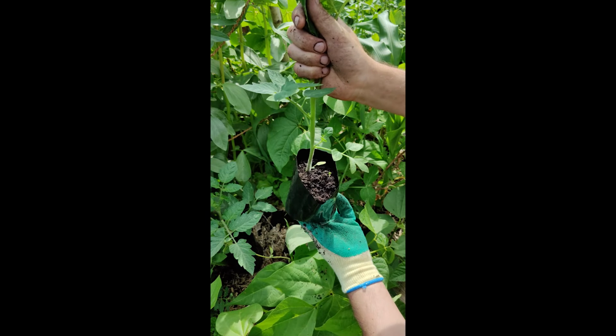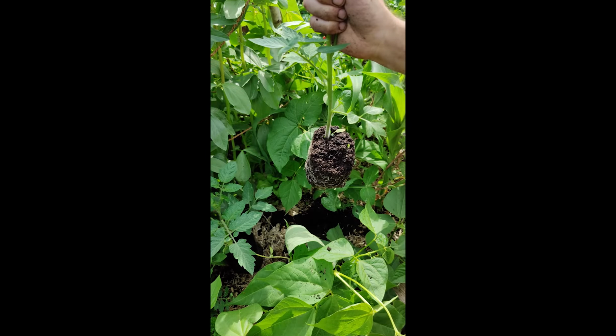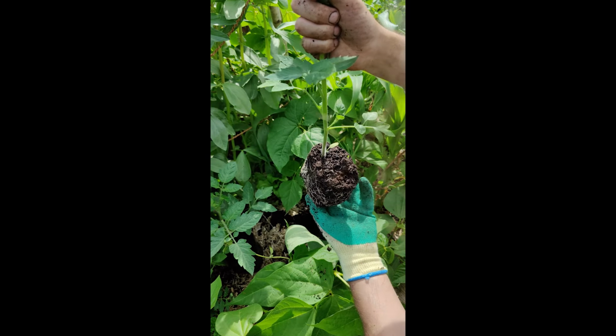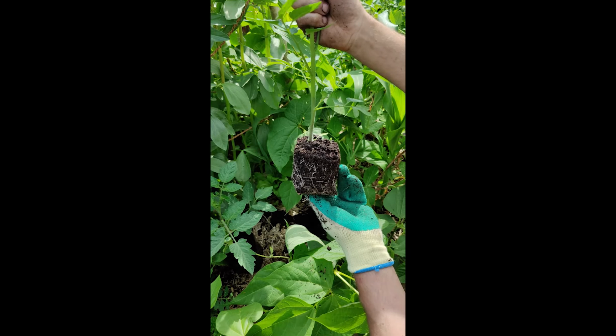I'm just gently getting hold of the pot, and I'm just going to pull it out. I'm not grabbing it by the stem, I don't want to bruise that stem, and you can see there's a good amount of roots on that. It's definitely time for it to come out.